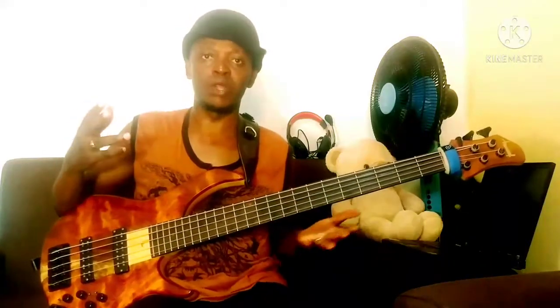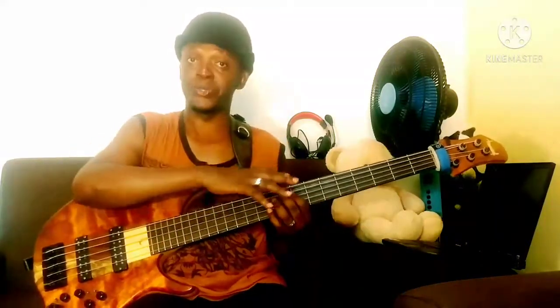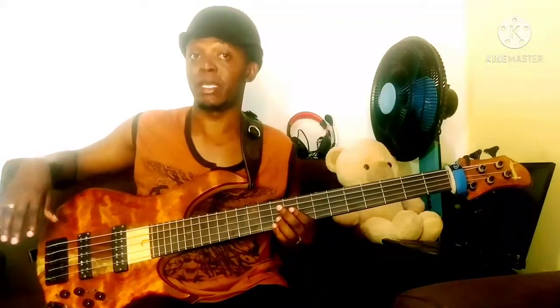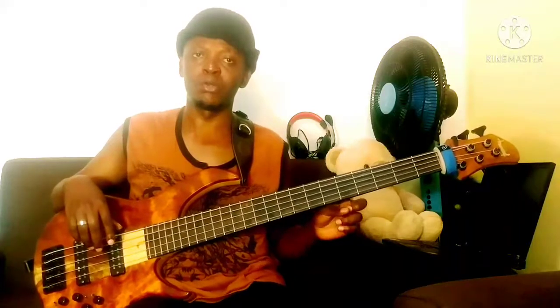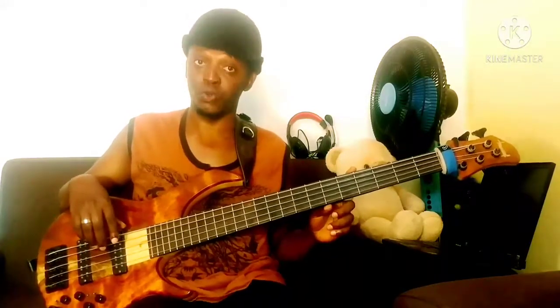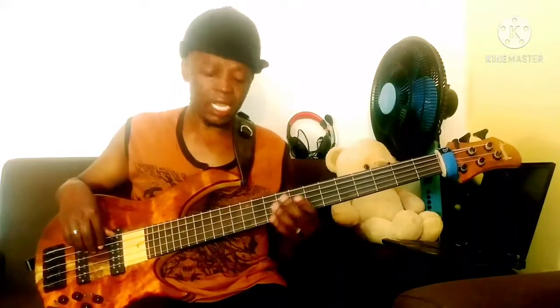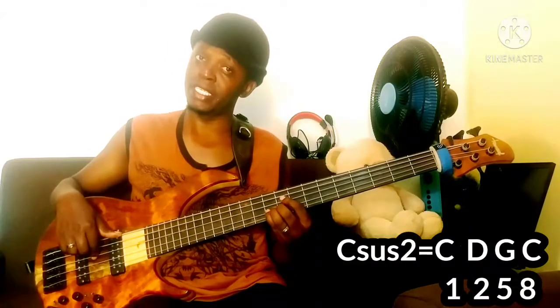As simple as that. That's the arpeggios in just one octave, which can move to 2 octaves. We're going to look into that briefly. Now, the last thing I'm going to look at here is the C sus2. C sus2, the notes are 1, 2, 5, then the octave higher.